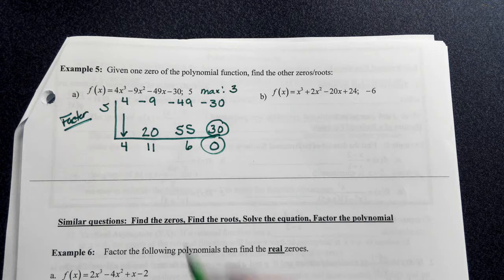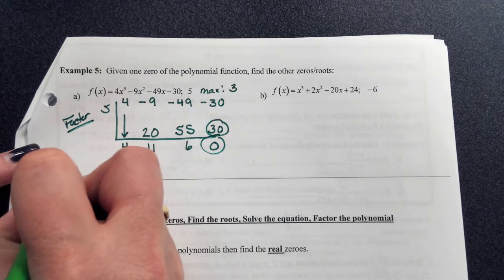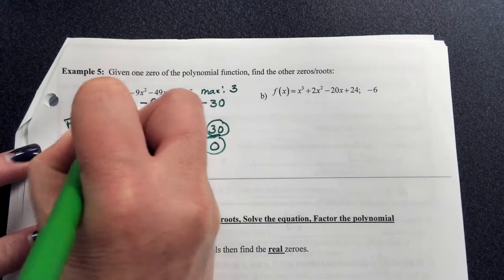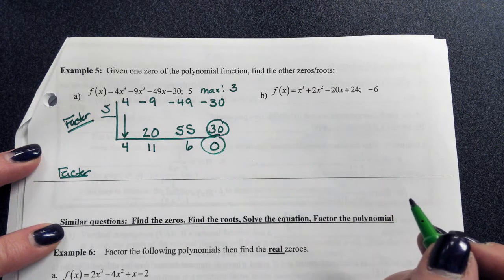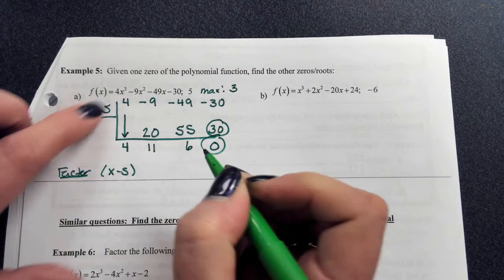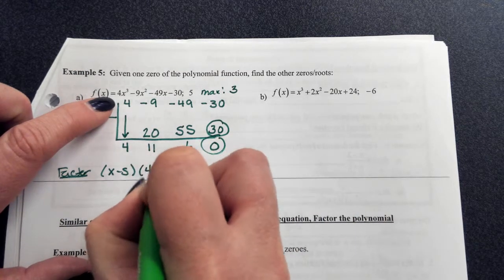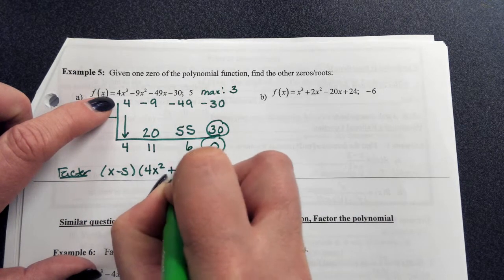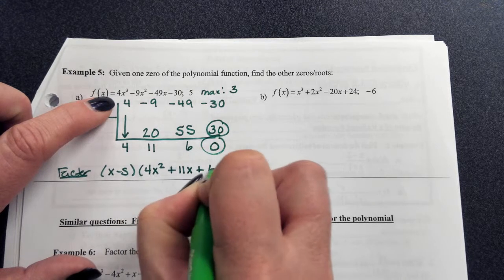So now when I start the factoring process, what factor did 5 come from? 5 came from the factor of what? X minus 5. Drop it down a degree. That's going to give me a 4x squared plus 11x plus 6.